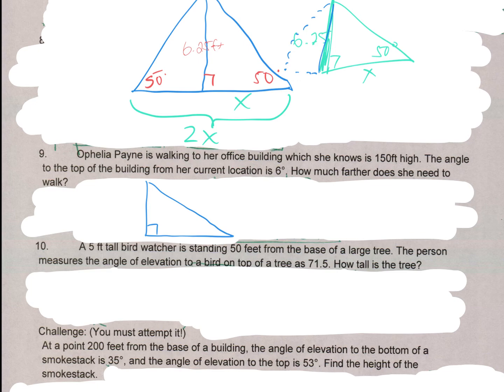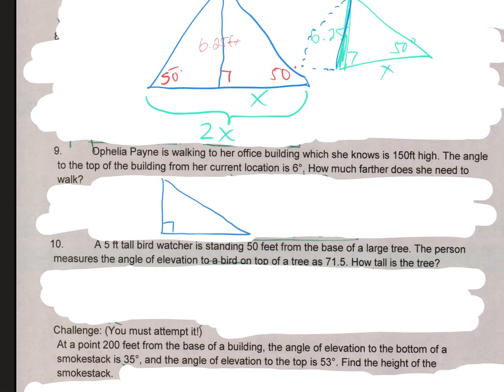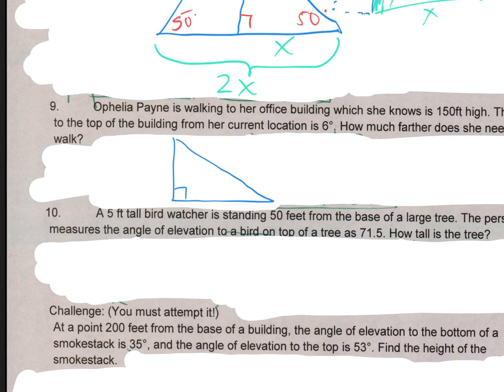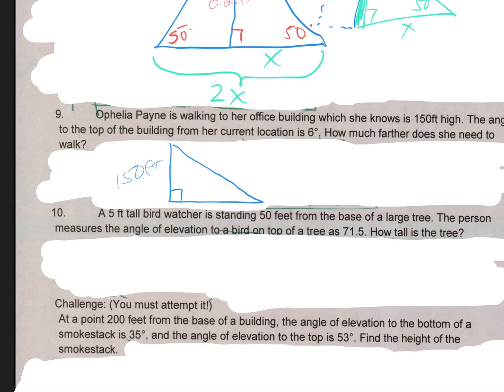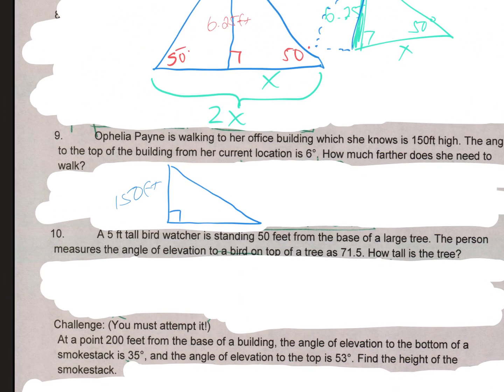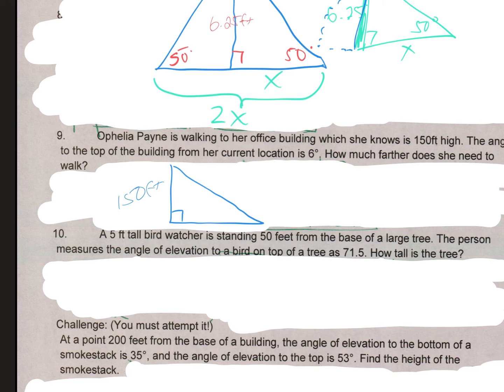Ophelia Payne is walking to her office building. She knows it is 150 feet tall. What is that telling you? The height. She knows that it's 150 feet tall. She's walking to her office building. She knows the angle to the top of the building from her current location is 6 degrees.